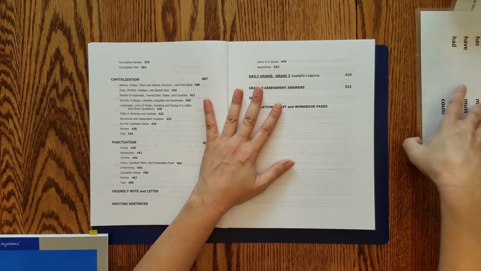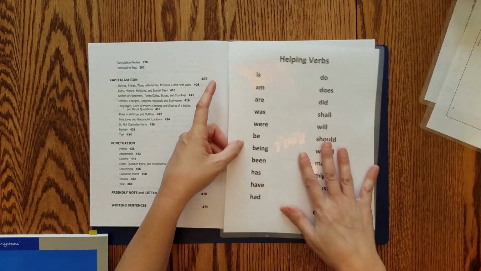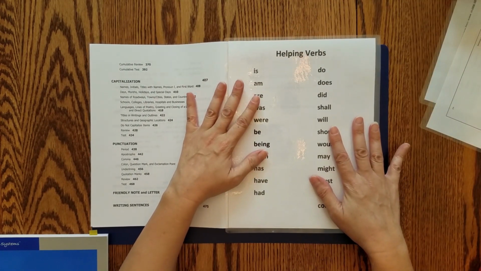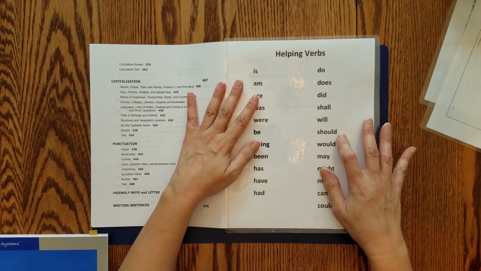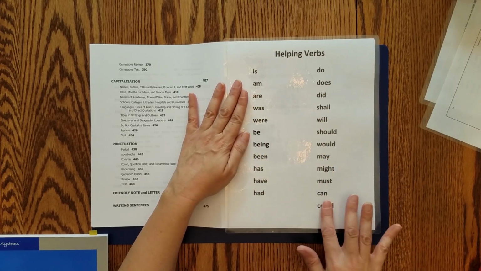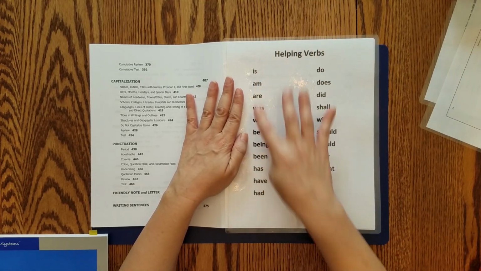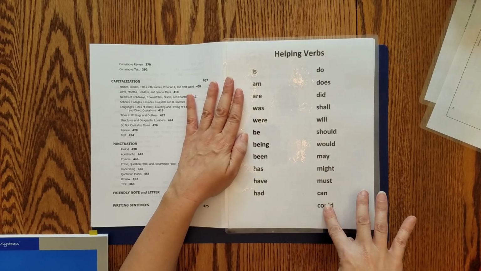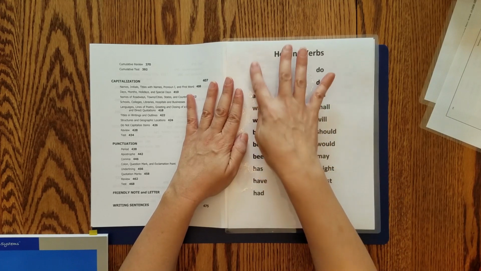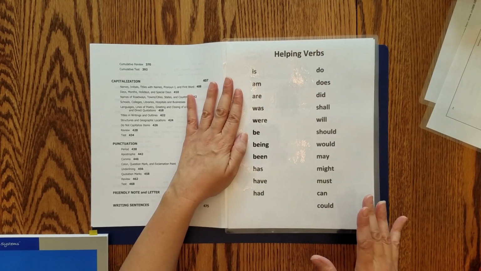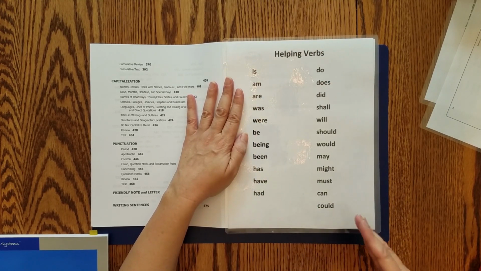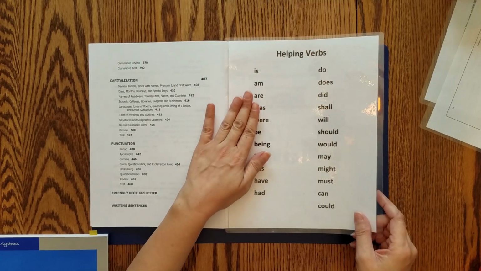So anytime I ran into a list of whatever that I felt like we needed to have for reference, I would just print it out, or in this case, I typed it up, because this is the order that I memorized the helping verbs, and I still remember them to this day. So it's just easier for me to have them in an order that I memorized them in, so I can help him memorize them. So we are trying to memorize helping verbs.